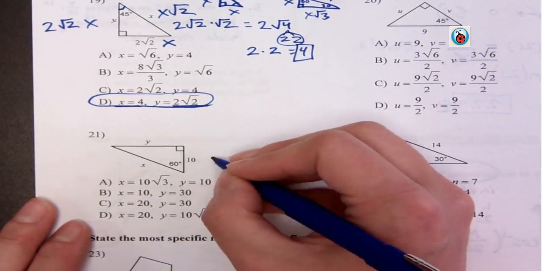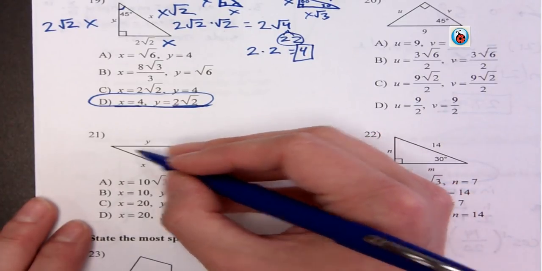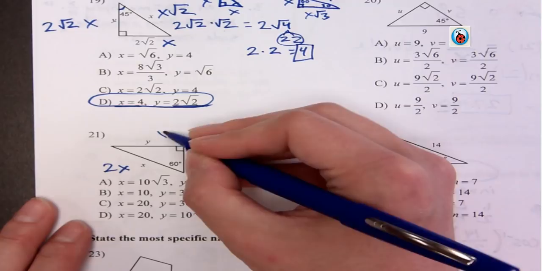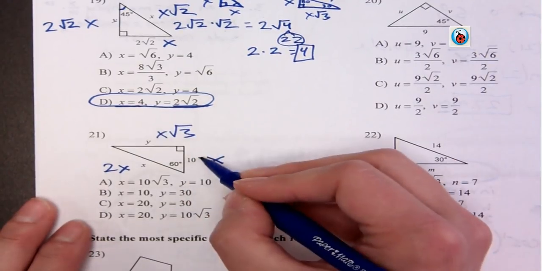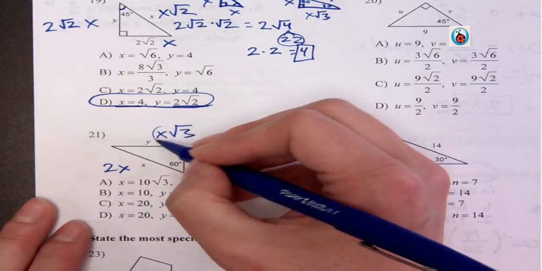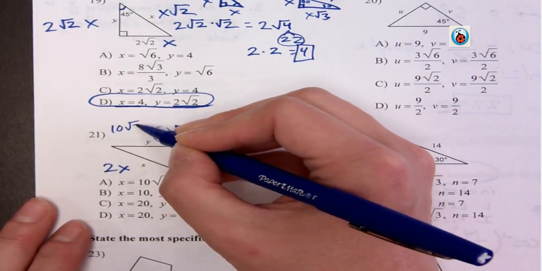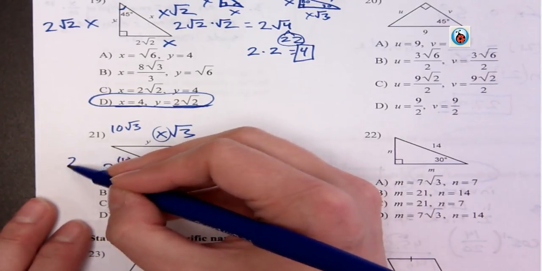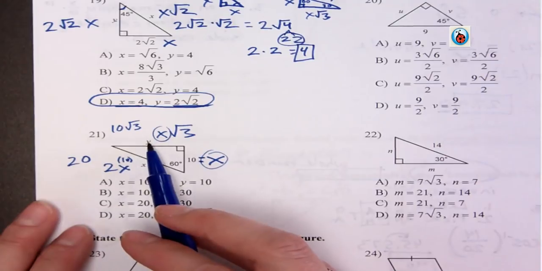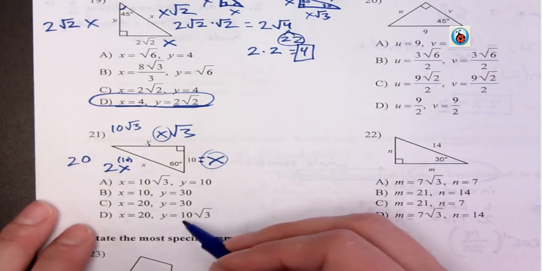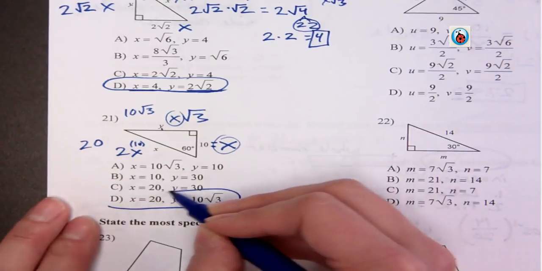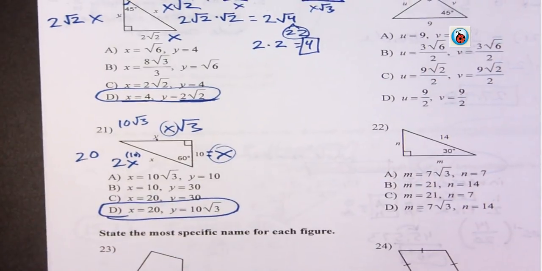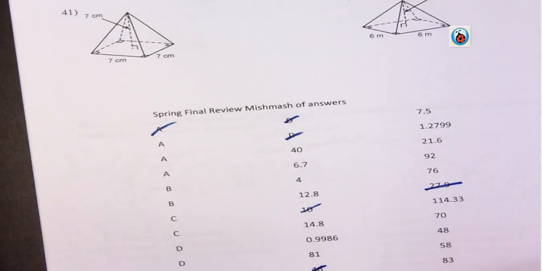So my shortest side that touches the 60 is x, my hypotenuse is 2x, and this is x root 3. So if 10 equals x, I just plug 10 in here to find this side is 10 root 3. If 10 equals x, I plug 10 in here to find this side's 20. And then I combine. So y should equal 10 root 3, x should equal 20, and my answer is D. So I got D and D, so I'm going to cross off on my mishmash of answers. D and D.